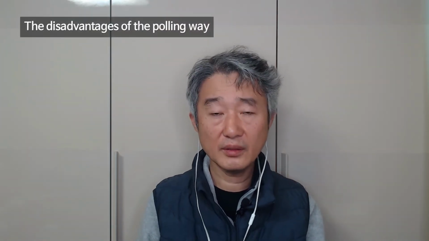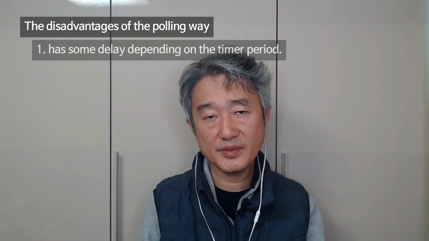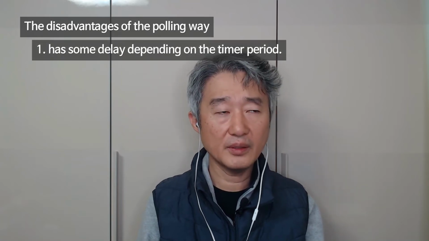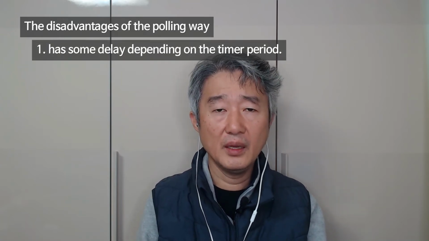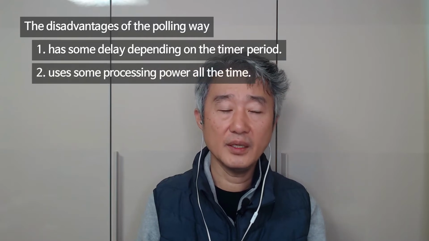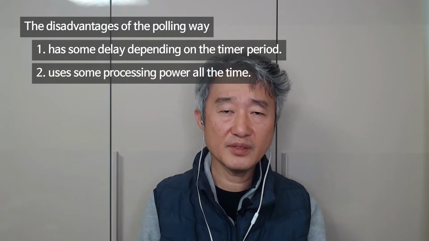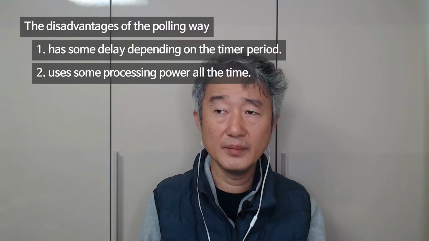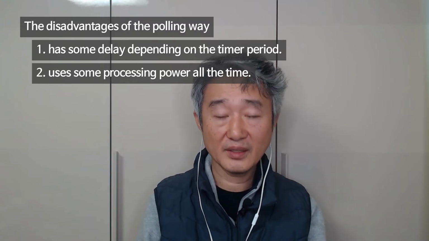However, in general, the polling method may cause some delay depending on the timer period, and has one more disadvantage. It uses some computer processing load all the time. Of course, practically it is not too much.